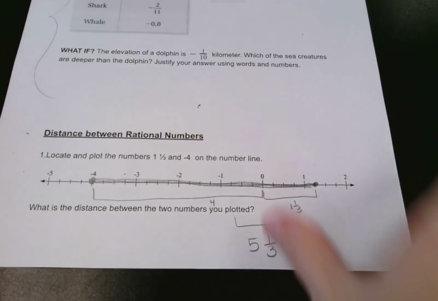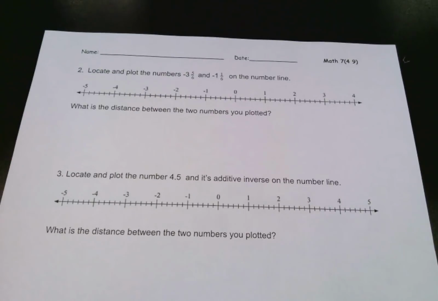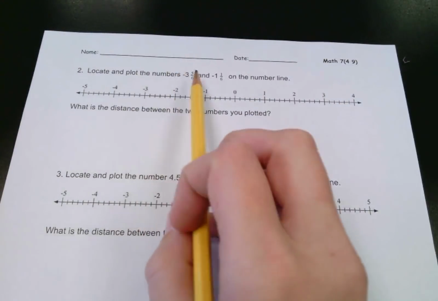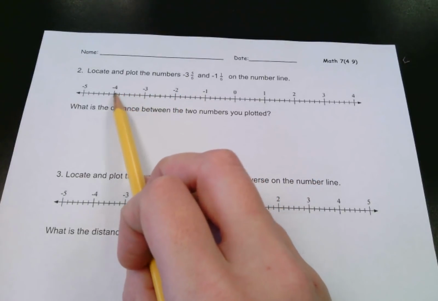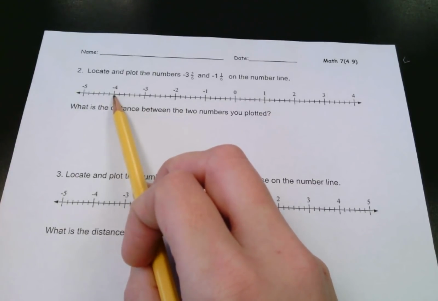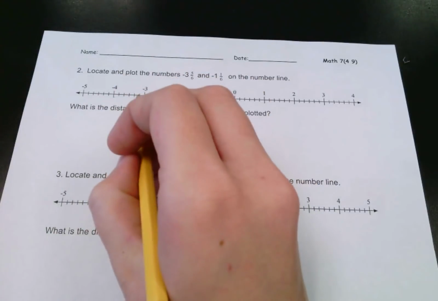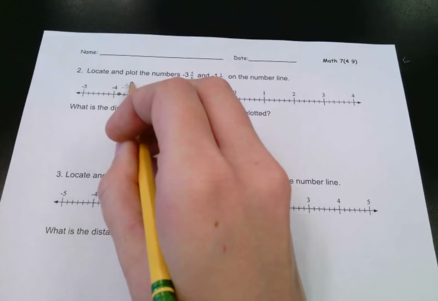So let's look at another one together. So here we go, number 2. Number 2 says locate and plot the numbers negative 3 5/6 and negative 1 1/6 on the number line. So let's see, we have negative 3 5/6. So it's negative 3. And if I look here, 1, 2, 3, 4, 5, 6, it's already broken up into 6 pieces. Woohoo! So easy. You're welcome. So let's look. 5/6 is going to be 1, 2, 3, 4, 5. So it's going to be right here. So this is negative 3 5/6.